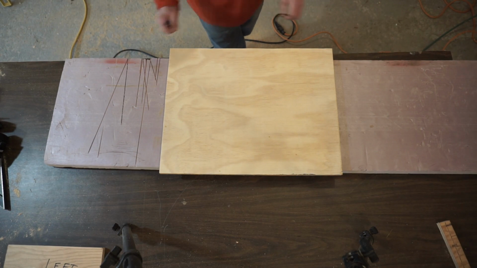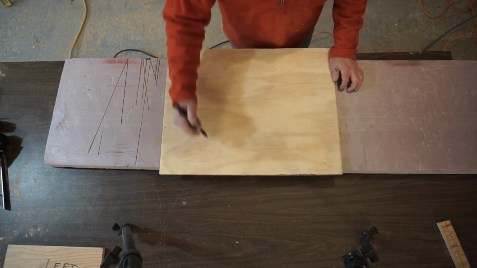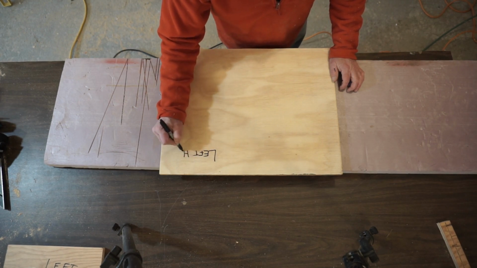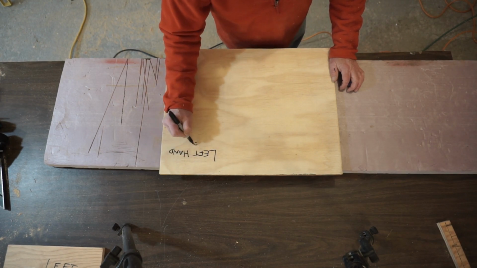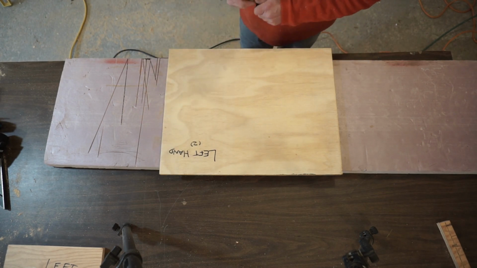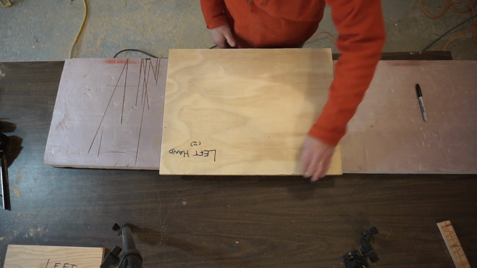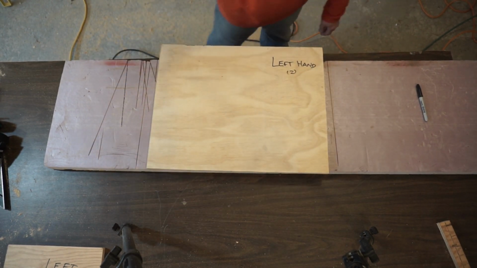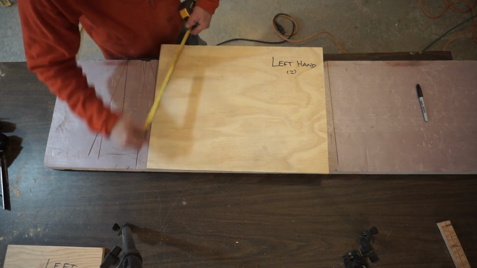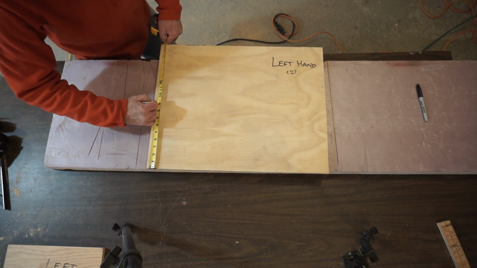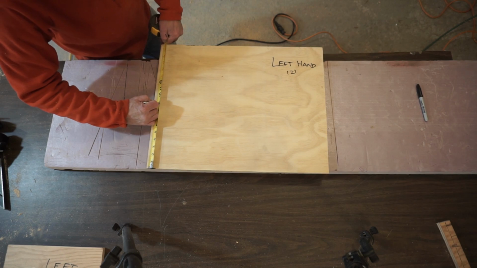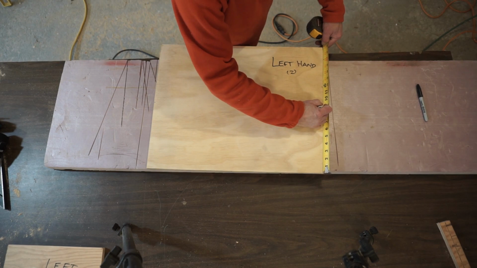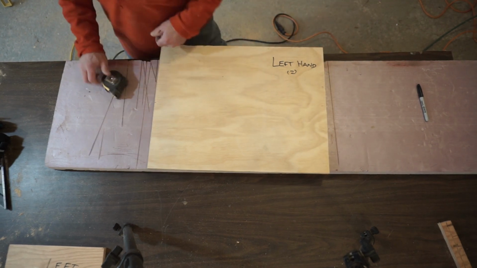Okay, and now I'm going to lay out the second panel for the left-hand jig. First thing I'm going to do is label it. And I'll put a little 2 there just to remind me this is the second panel. I made the first one already. So just like before, we're going to lay out our center line for the long dimension. The board is 18 inches wide, so I'm going to mark 9 inches at each end.